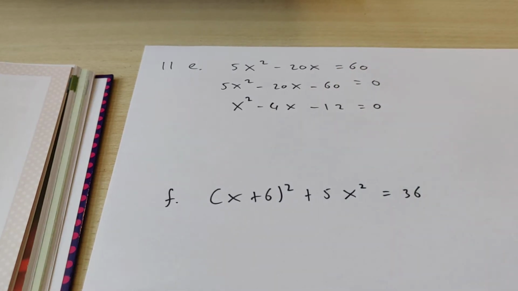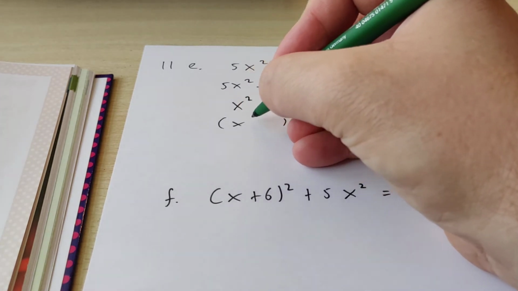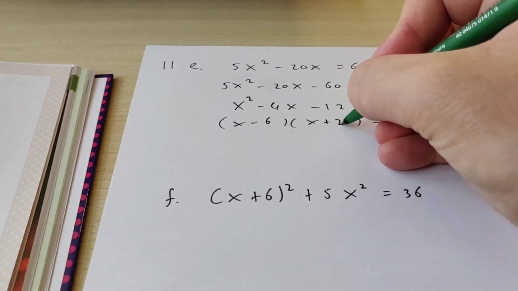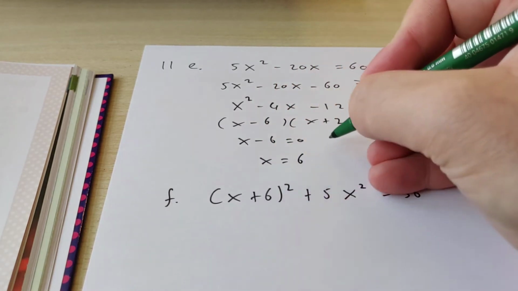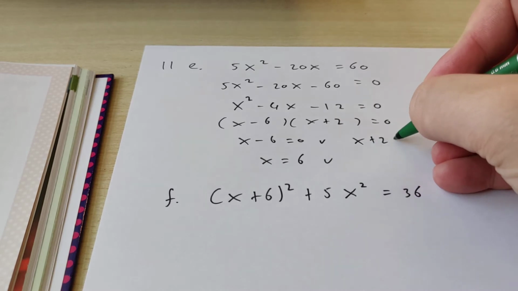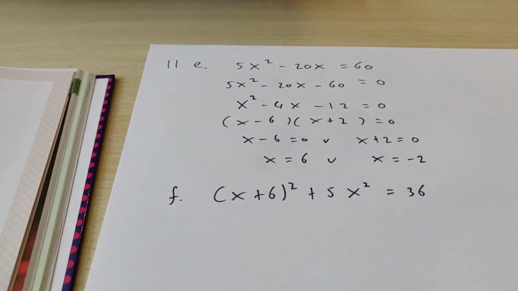And then it looks a lot easier, because now we can factorize it using the product sum method, and then we use minus 6 and 2. So x minus 6 equals 0, that means that x equals 6, or x plus 2 equals 0, that means that x equals minus 2. So this is how you solve 11E.